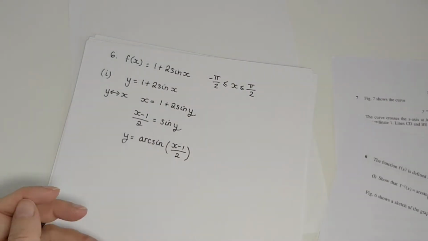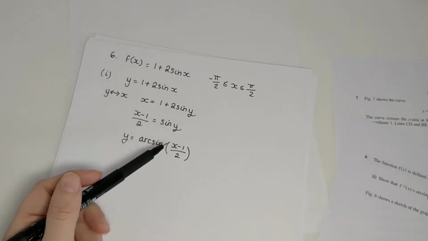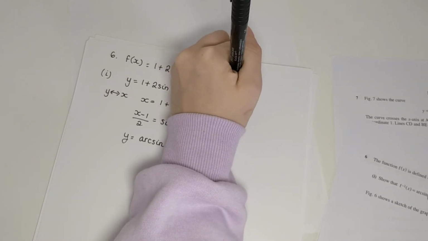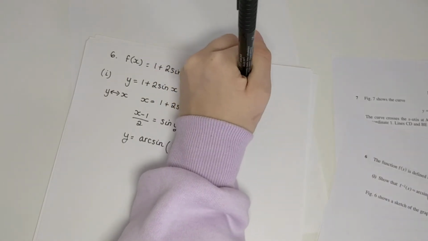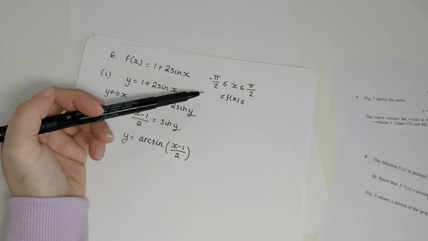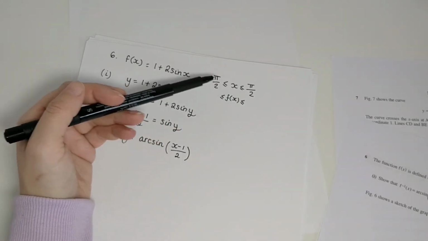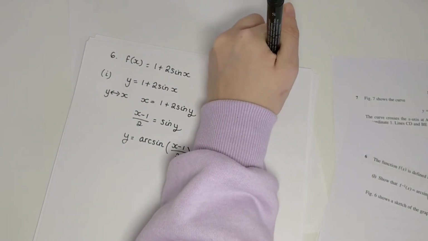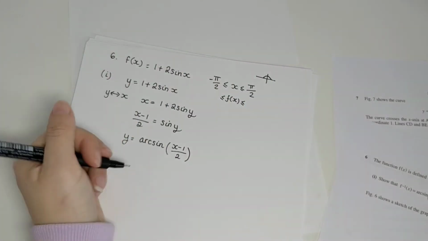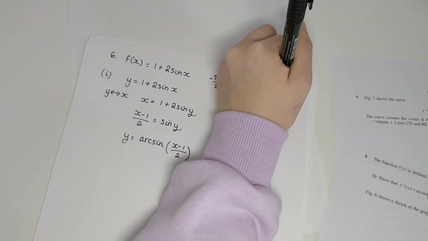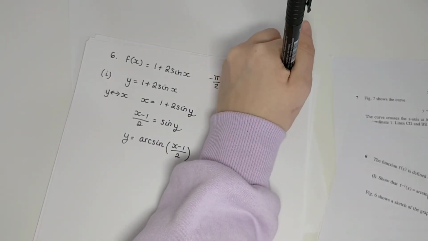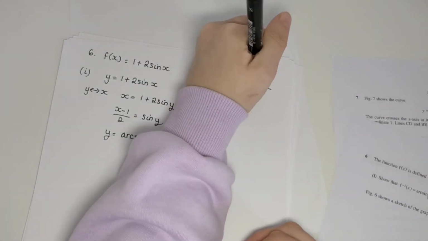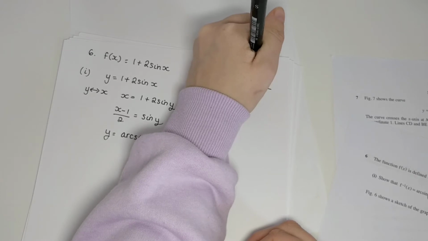And state the domain. Okay, well the domain of this is the range of this. So let me just write down what the range of this was. Let's think. What does sine look like again? Whoops, that's cos. Just kidding, guys. Okay, it looks like that, doesn't it? It looks like that.